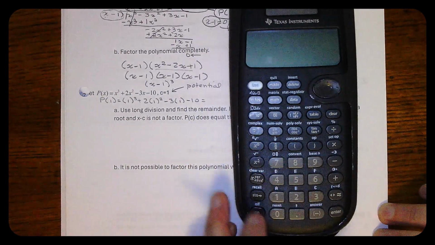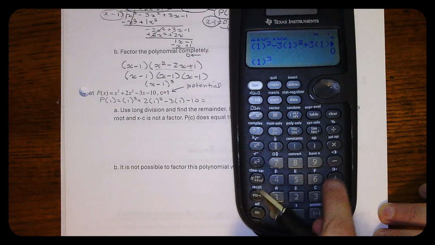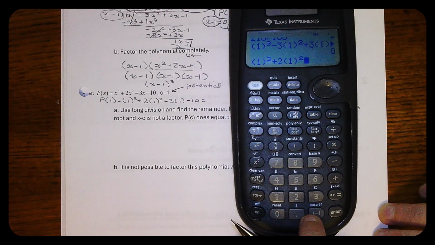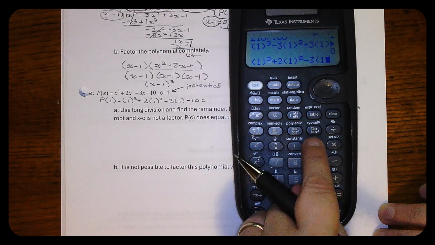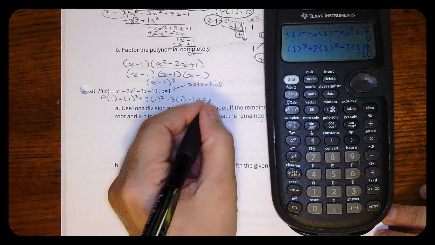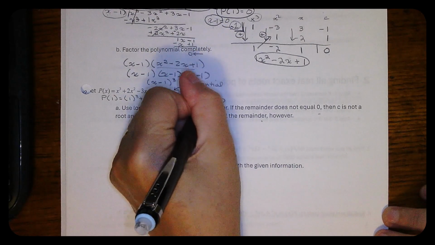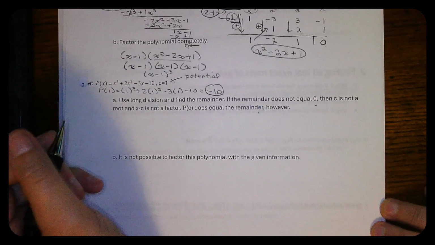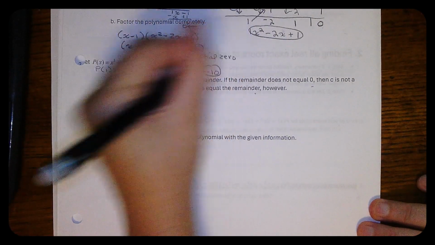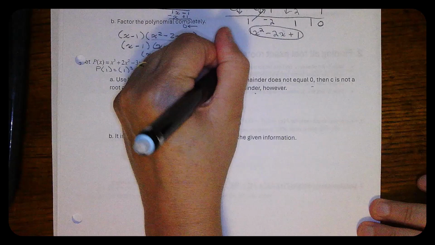And do you remember what it's going to show us? Let's see what we get. We get in parentheses 1 cubed plus 2 times 1 squared minus 3 times 1 minus 10. And we get p of 1 equals -10. Do you remember what that tells us? All right, well, let's see what happens when we don't have to do long division. We're going to do synthetic division. Okay, so what we're going to do is, this was a potential 0, 1. So x minus 1 is a potential factor.